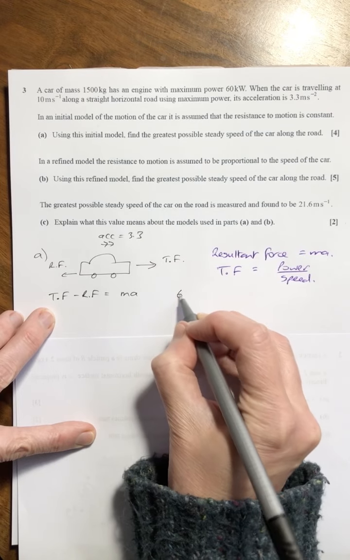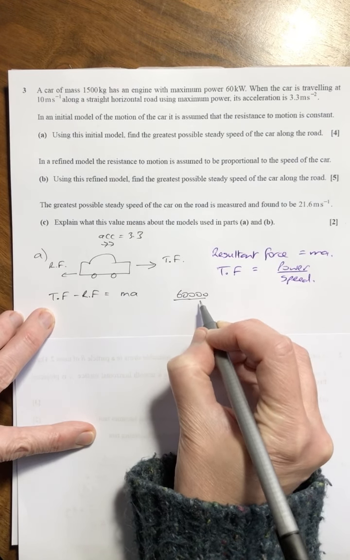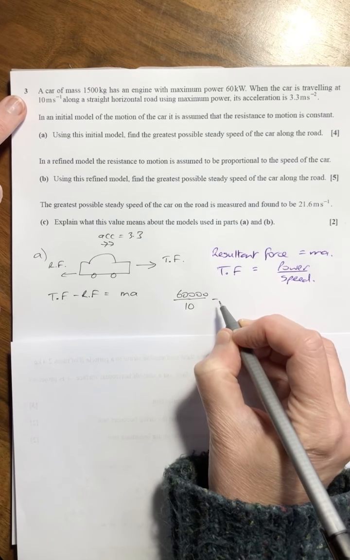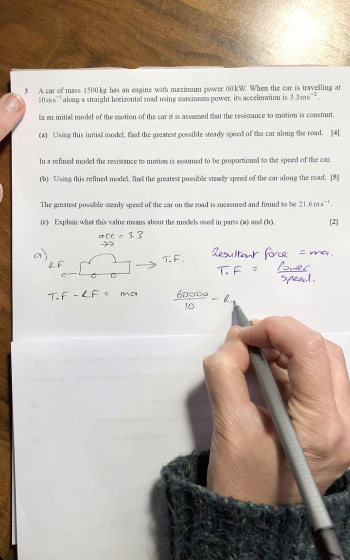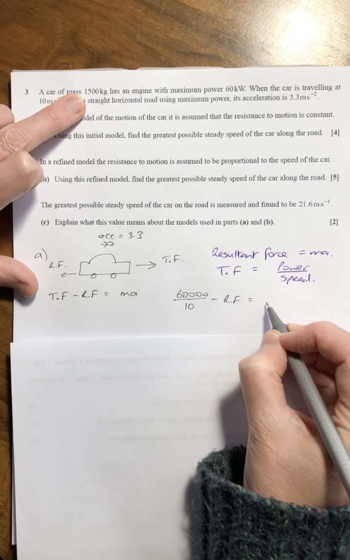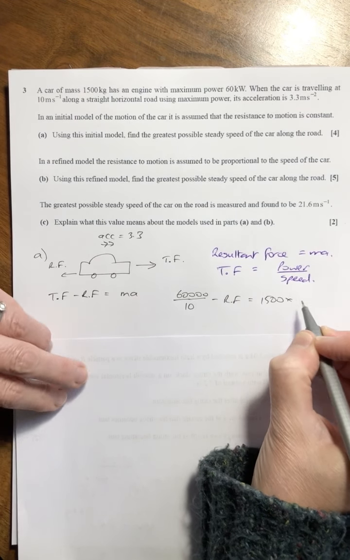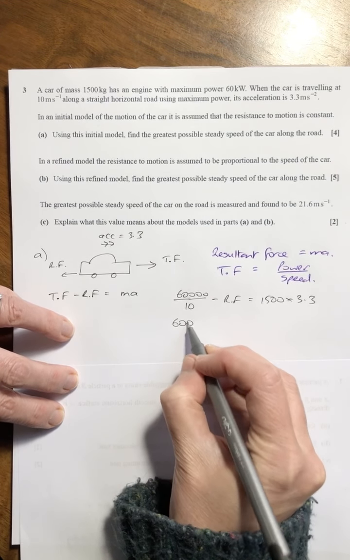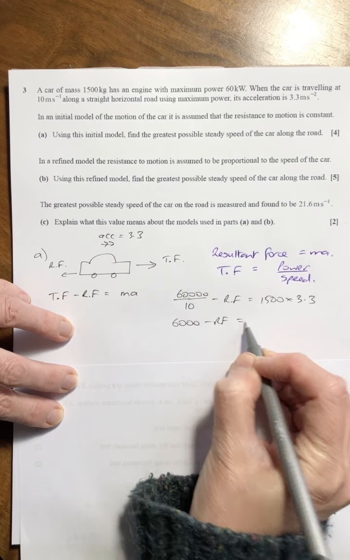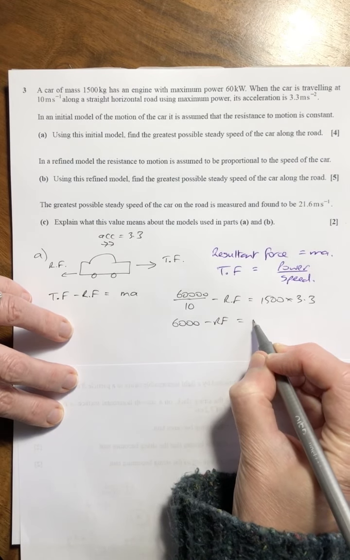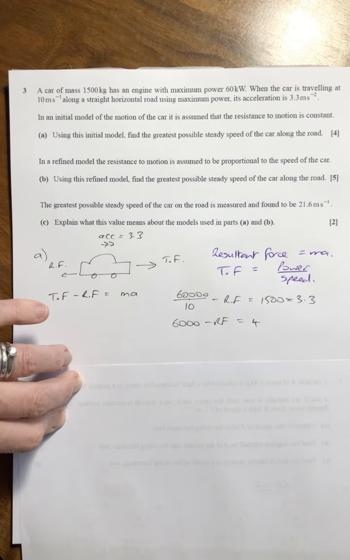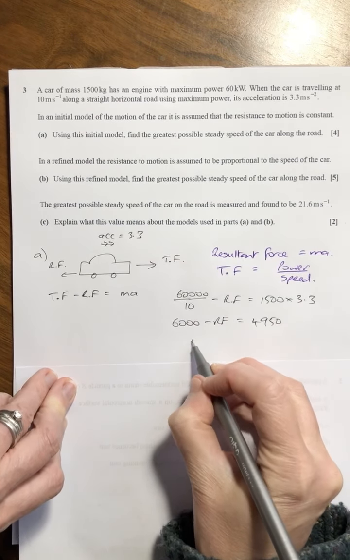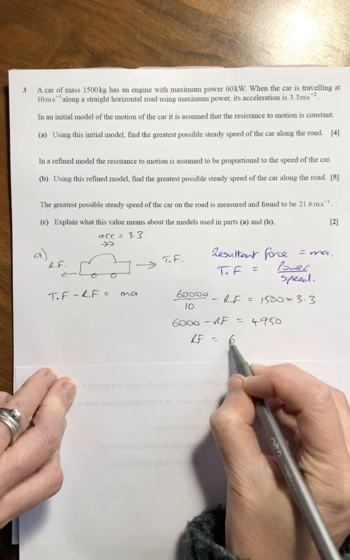So tractive force, 60,000 over the speed, which is 10, minus the resistive force, don't know that. That's going to be equal to the mass of the car, 1,500 multiplied by the acceleration, which is 3.3. 6,000 minus the resistive force is equal to 4,000 and something, 4,950.